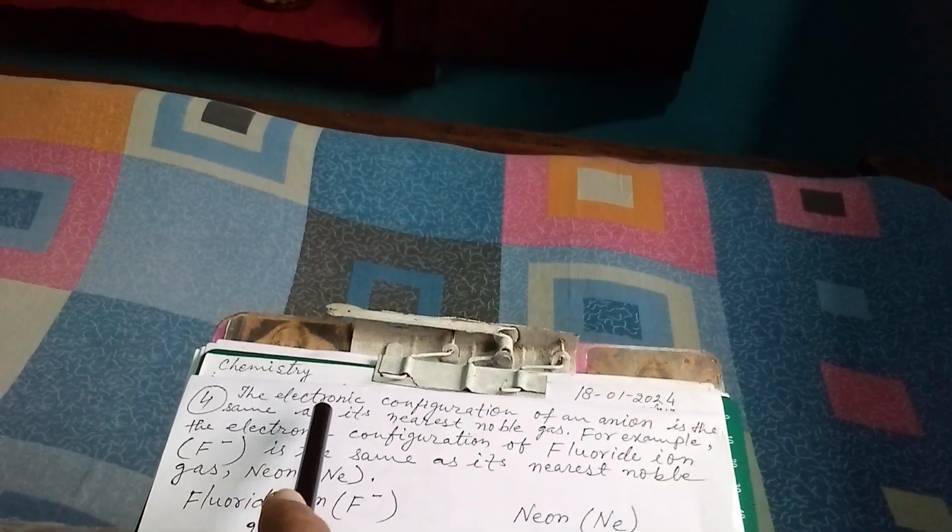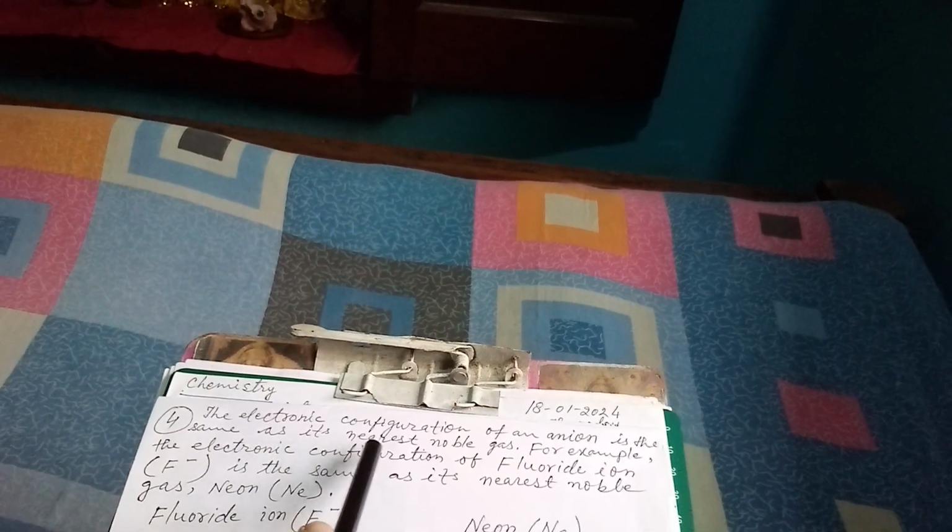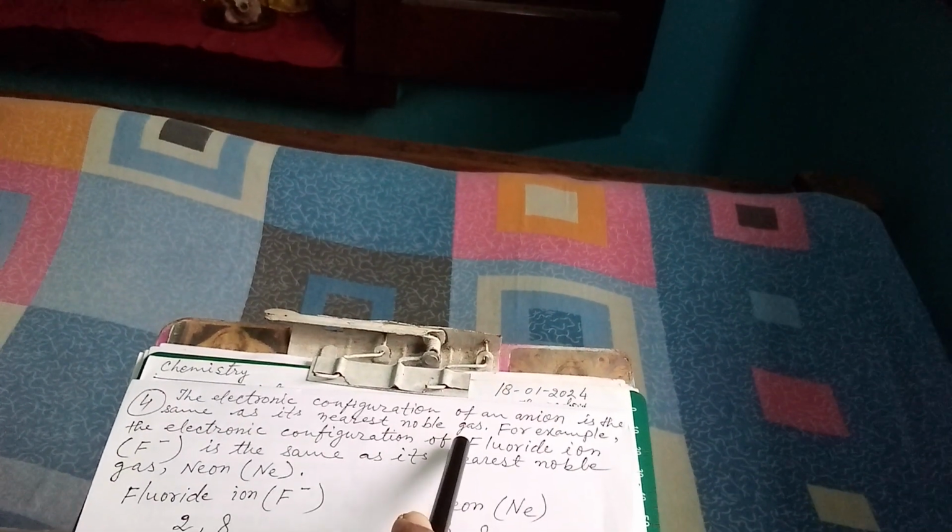The fourth characteristic of an anion is the electronic configuration of an anion is the same as its nearest noble gas.